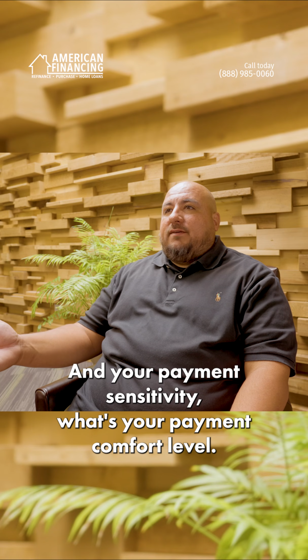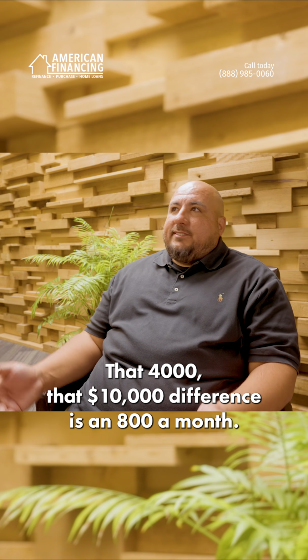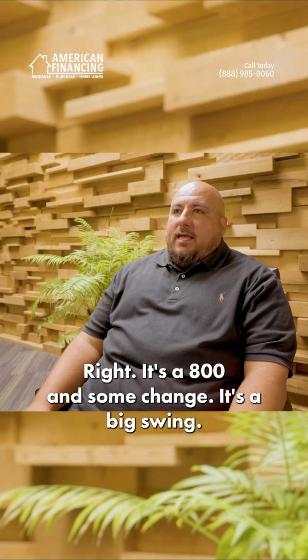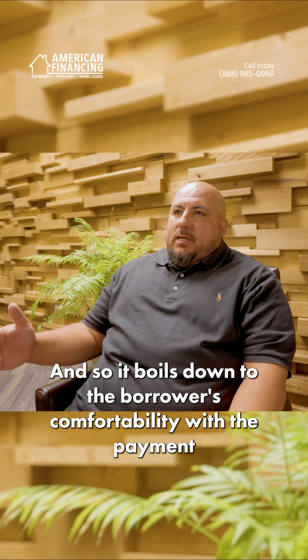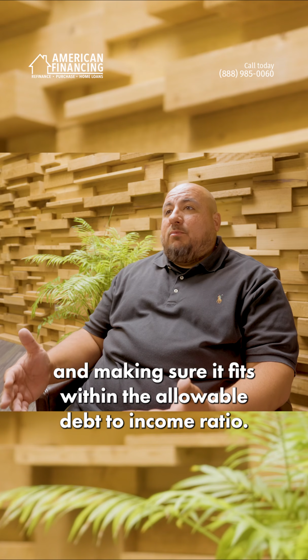And your payment sensitivity. What's your payment comfort level, right? That $4,000, that $10,000 difference is $800 a month, right? It's $800 and some change. It's a big swing. And so it boils down to the borrower's comfortability with the payment and making sure it fits within the allowable debt to income ratio.